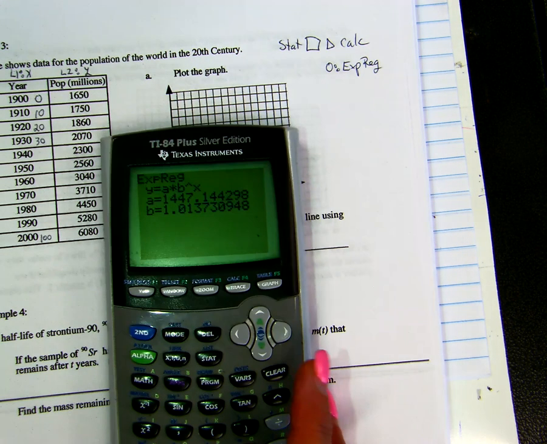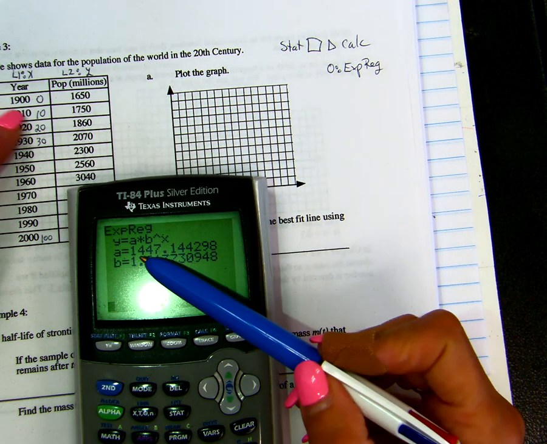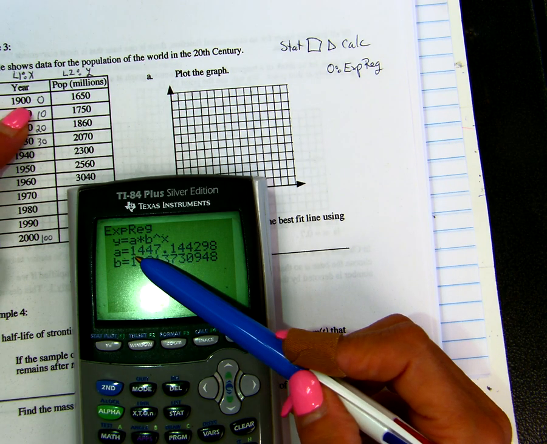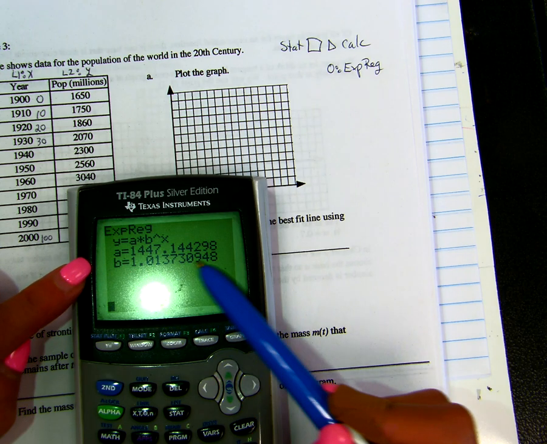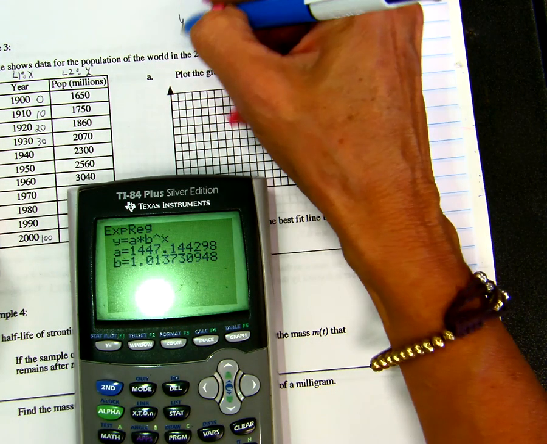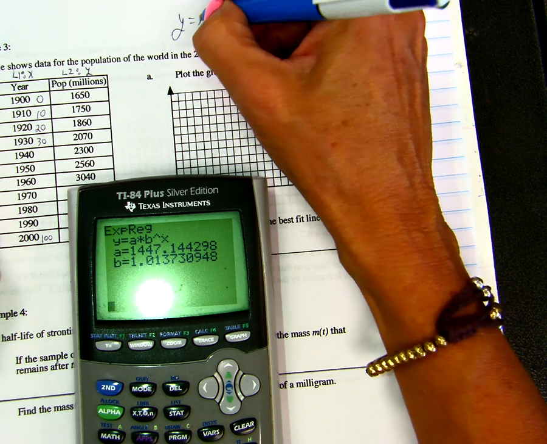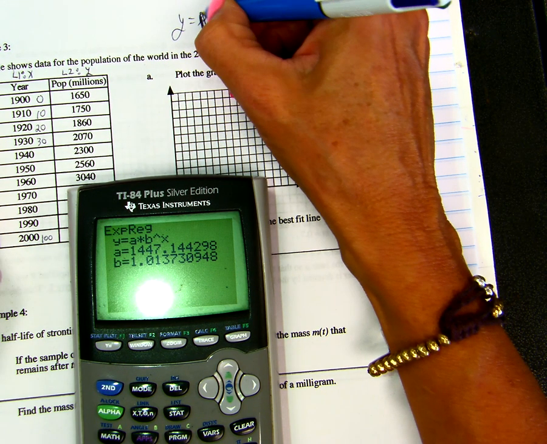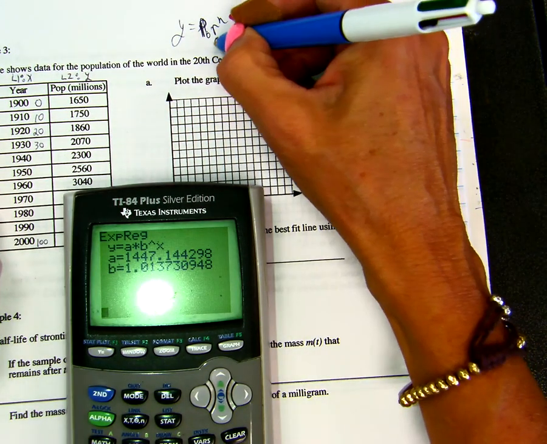Okay, so there's my exponential regression equation. Y equals AB to the x. A is like your P naught, your starting point. So it's like they're saying this is your initial population, and B is your base. Well, this is what we did in Math 12. Y equals P naught R to the N. So this would be our growth rate.